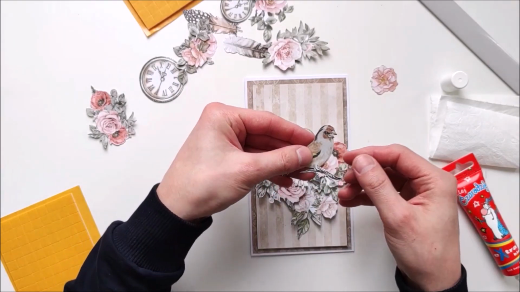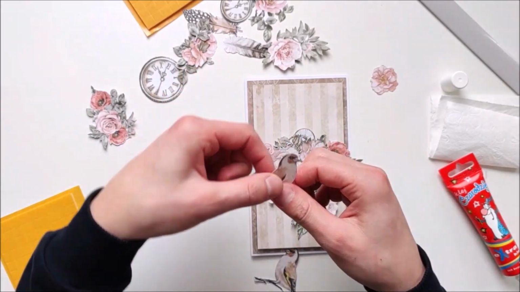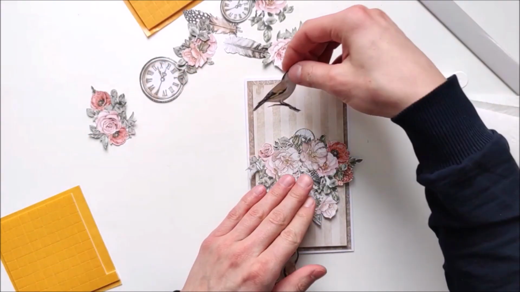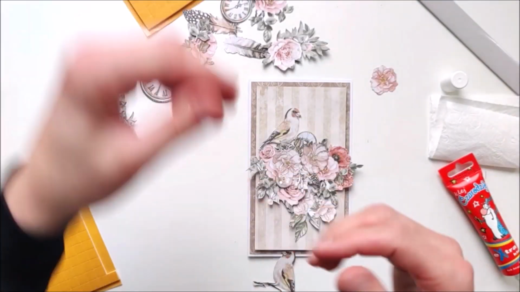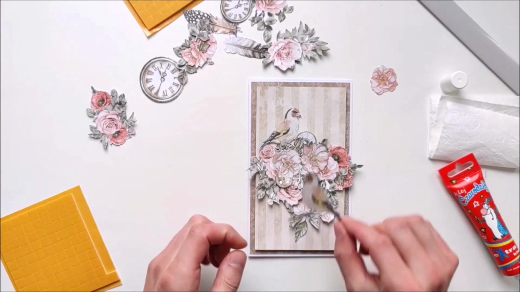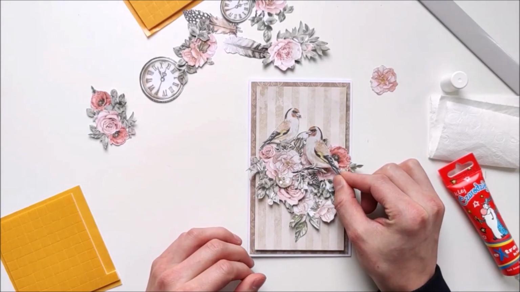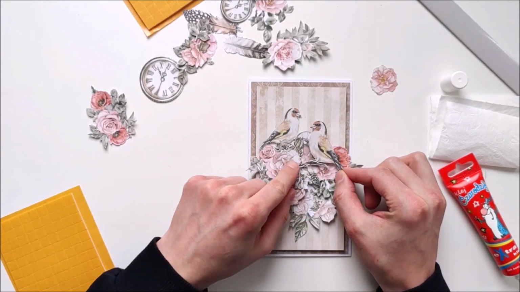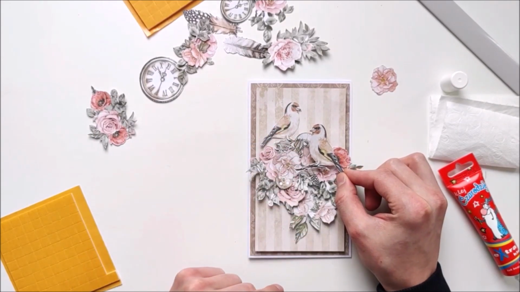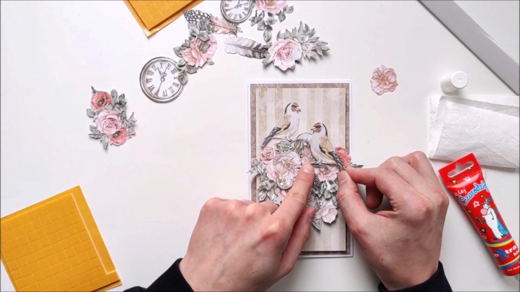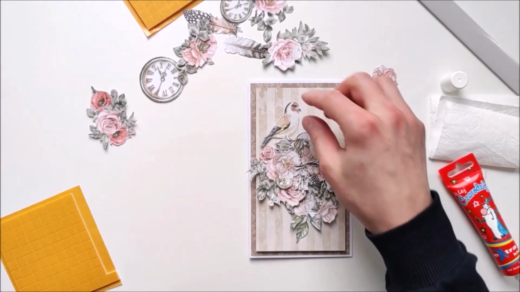Now we have the birds. First, the smallest one should be over there. So we have to make a distance between them. And the bigger should be more up front, closer to us, so it should be bigger.